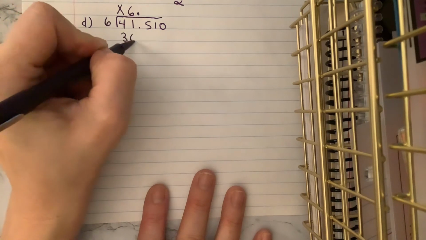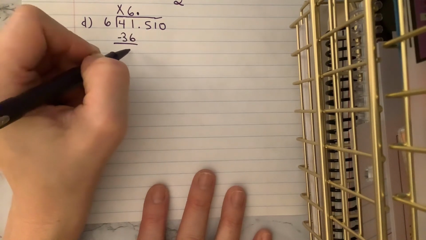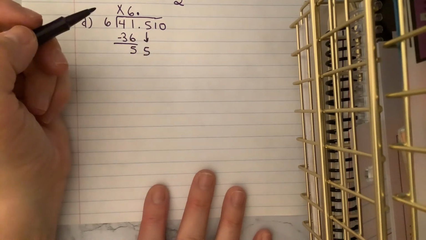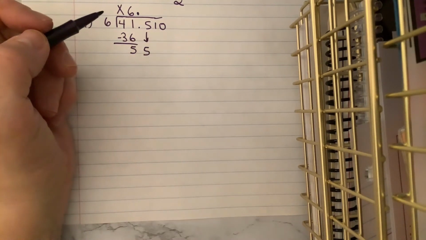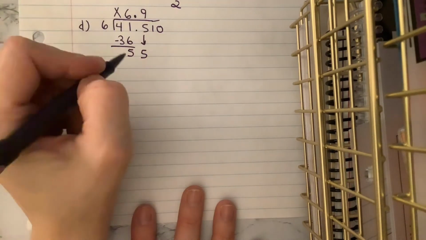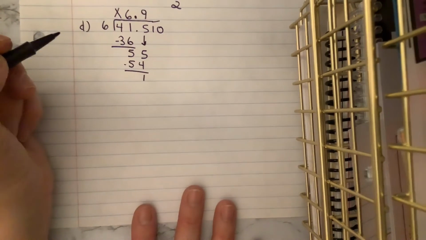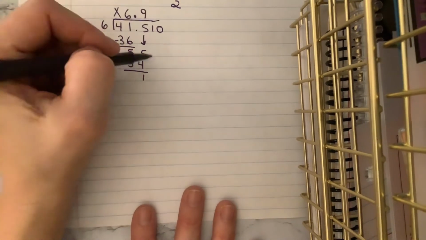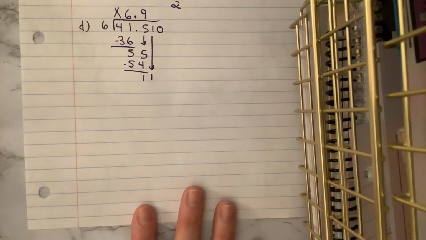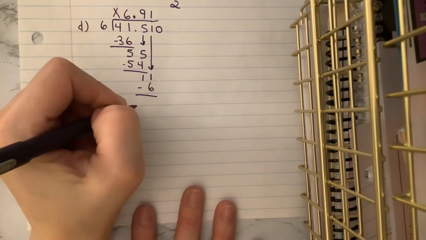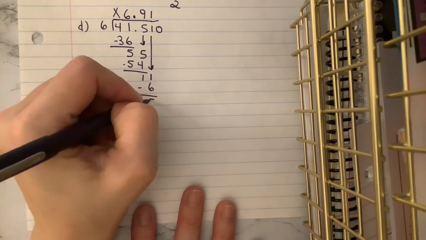6 times 6 is 36 with a remainder of 5. And then we bring down a 5. 6 goes into 55 9 times. 9 times 6 is 54 with a remainder of 1. And we bring down our 1. 6 goes into 11 one time with a remainder of 5.